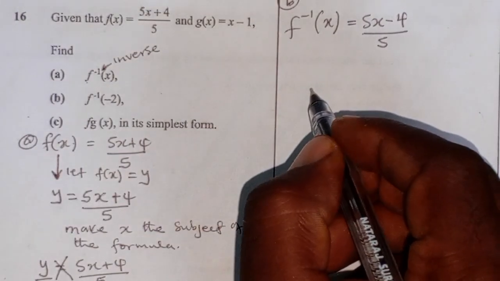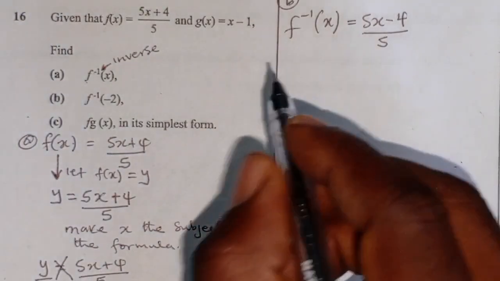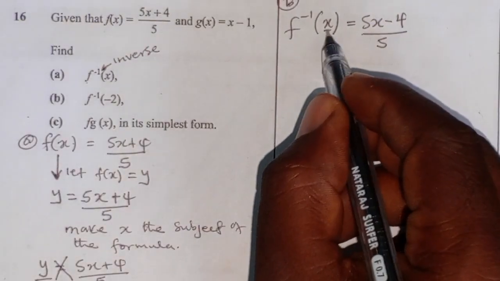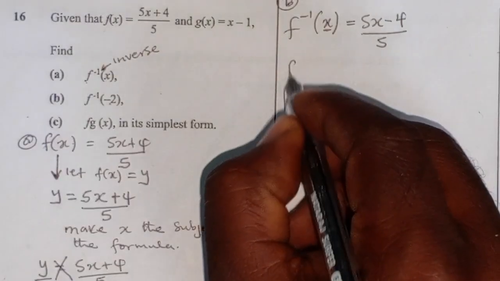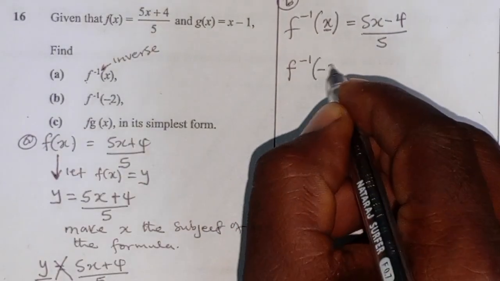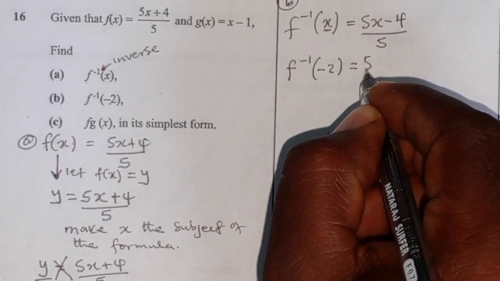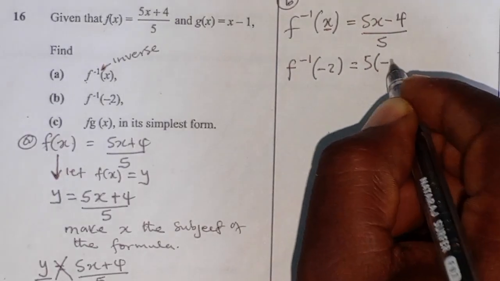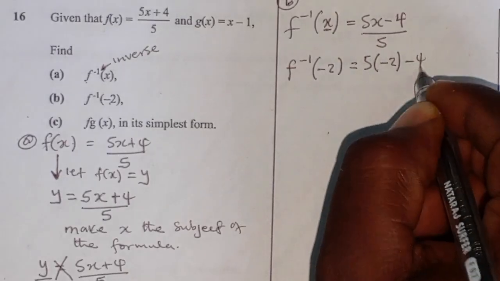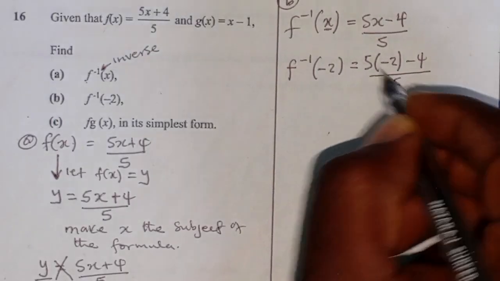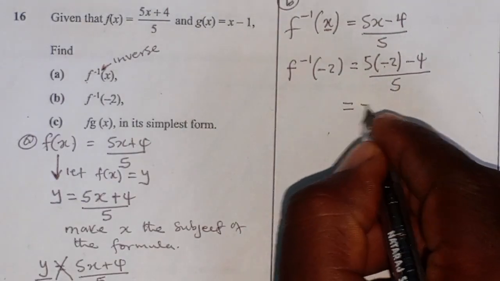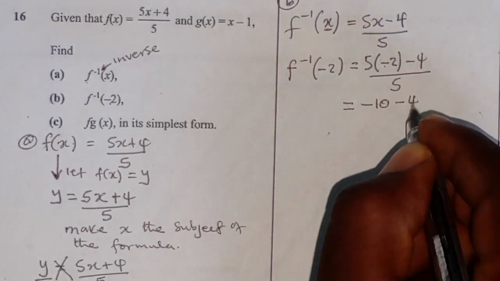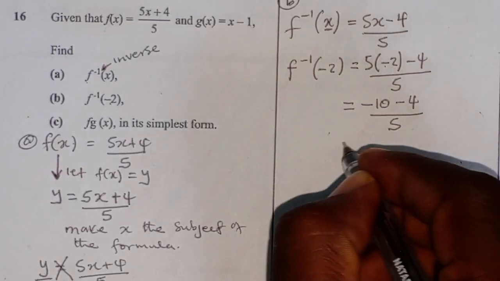That is part B. Now you substitute negative 2 where there is x. So f inverse of negative 2 equals (5 times negative 2 minus 4) over 5. So 5 times negative 2 is negative 10, minus 4, over 5.